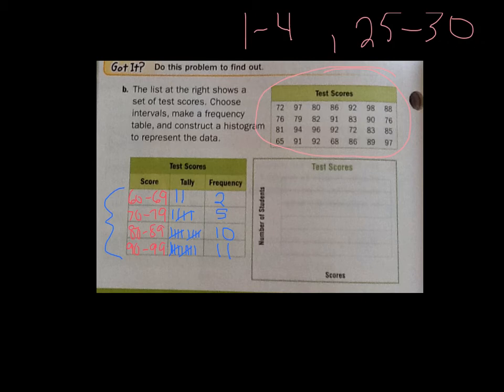And again, like I said, it's just like a bar graph. So 60 to 69 will be there. 70 to 79 will be there. 80 to 89. And then 90 to 99. I write my ranges on there. Then, up on the side, I'm probably going to count by 2s. 0, 2, 4, 6, 8, 10, etc. And all of those should fit around there. I can even go up to 12.